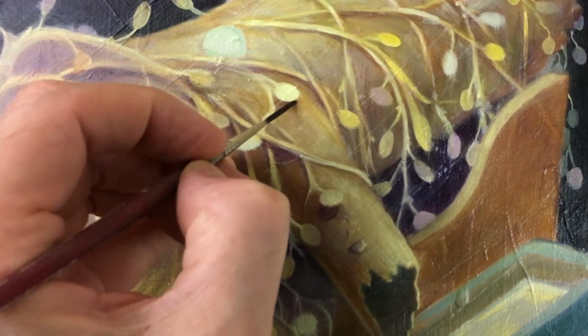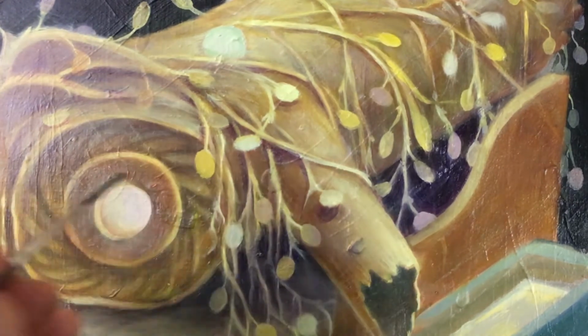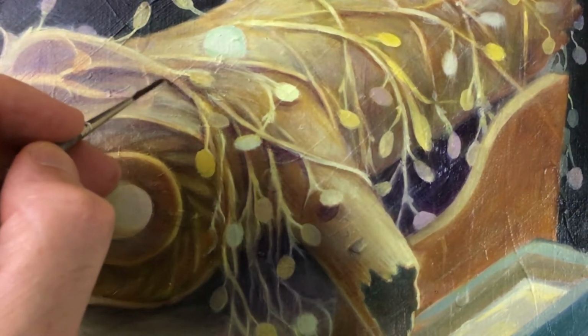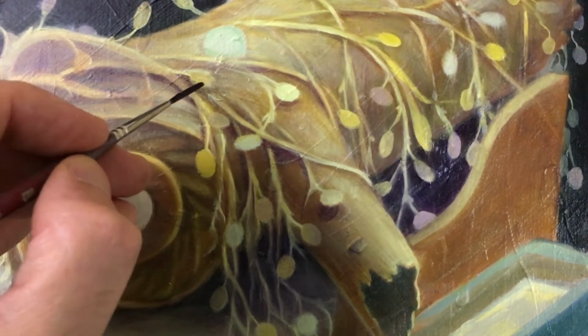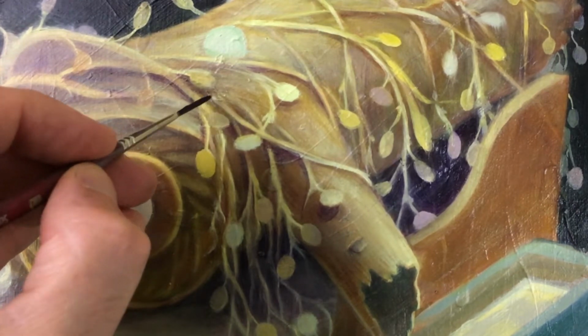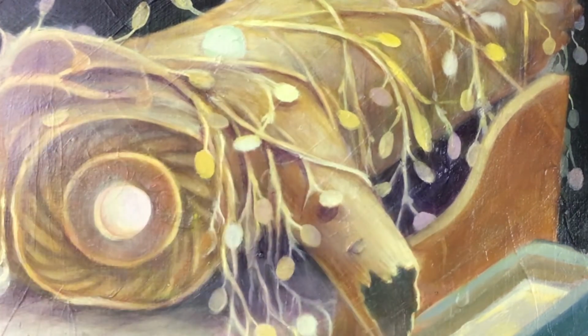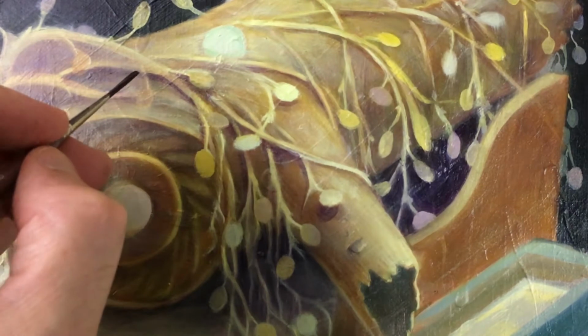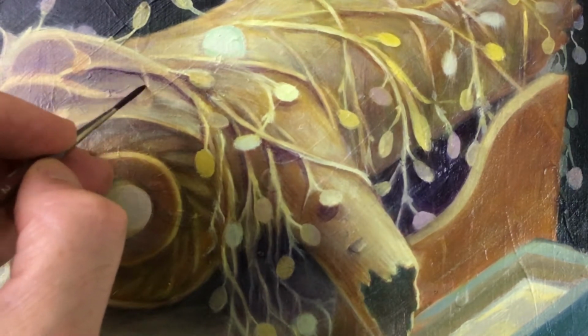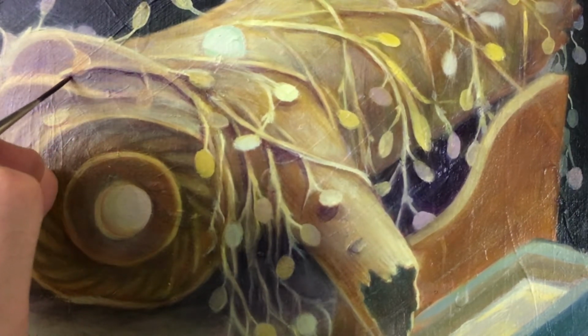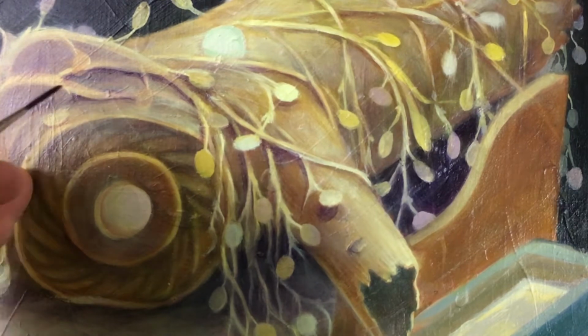Today we're working on a small 12 by 12 inch oil painting on panel. It's on masonite, I believe.